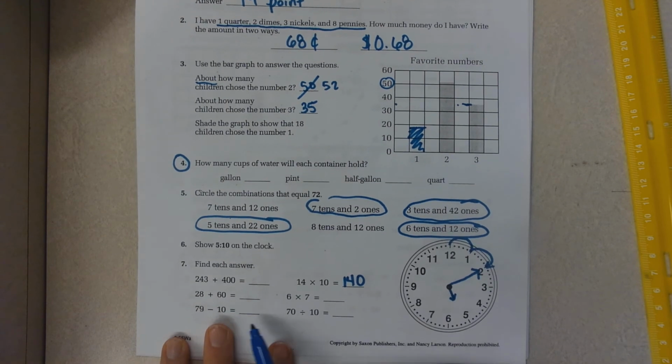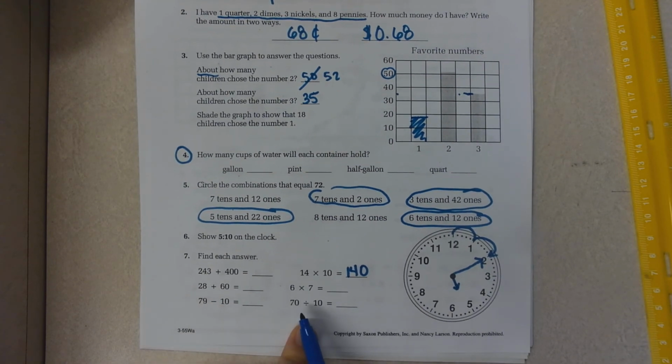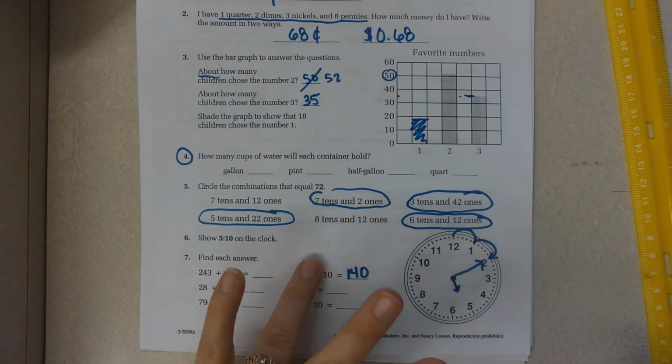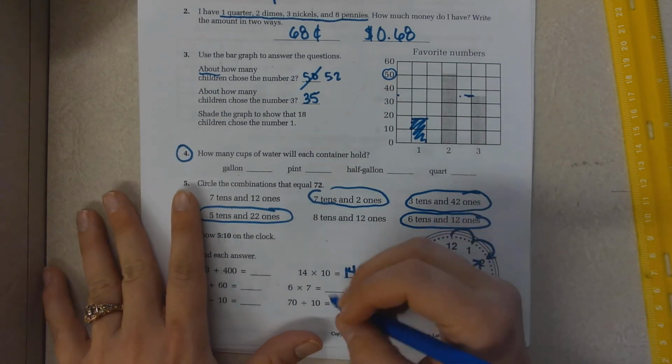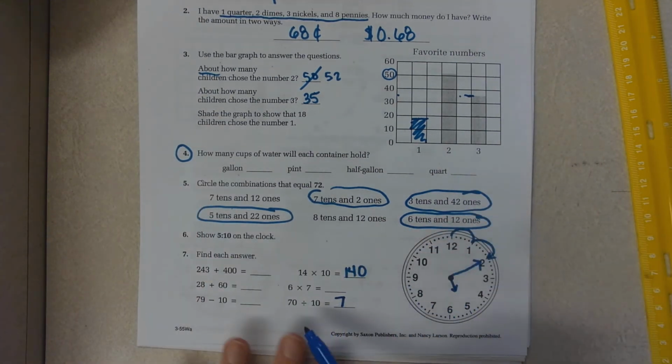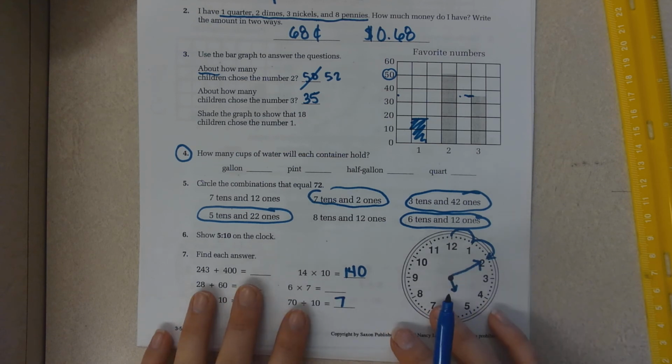I'm going to go down to this one and discuss it. So how many 10s go into 70? So I can skip count. 10, 20, 30, 40, 50, 60, 70. So I have 7. I could also notice that 7 times 1 is 7. And I just bring that 0 over. So whichever way makes sense to you.